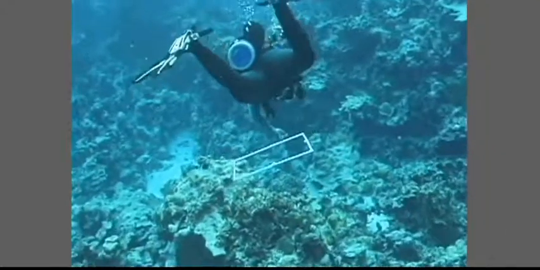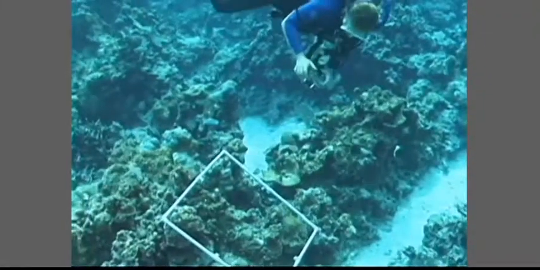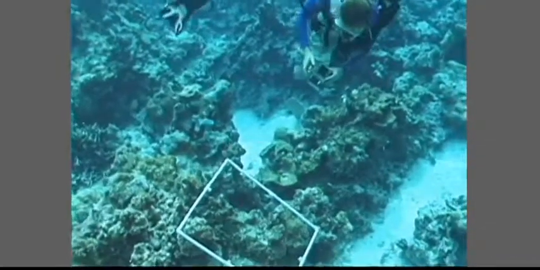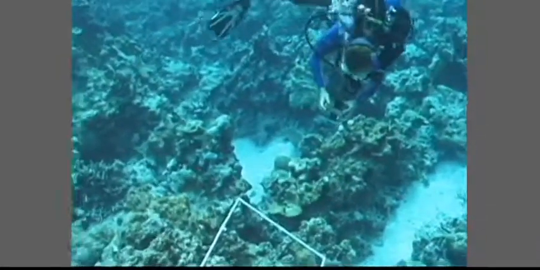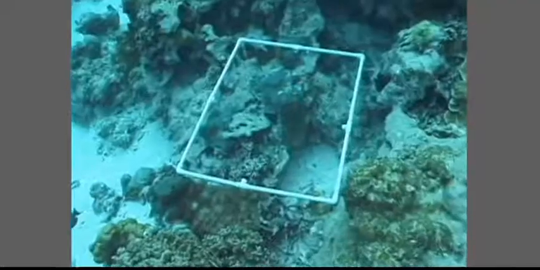Scientists didn't try to influence reef health. The studies were purely observational. The advantage of an observational study is that you don't disturb whatever you're examining, in this case the underwater ecosystems. But observational studies can't prove anything about cause and effect. They don't tell you why you see what you see.